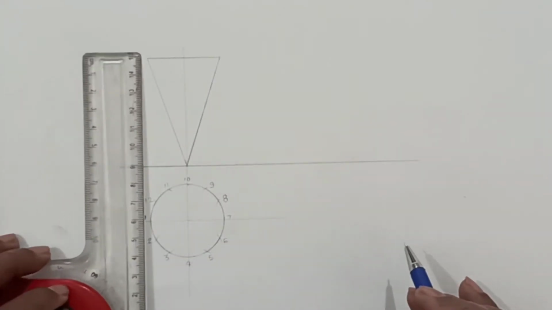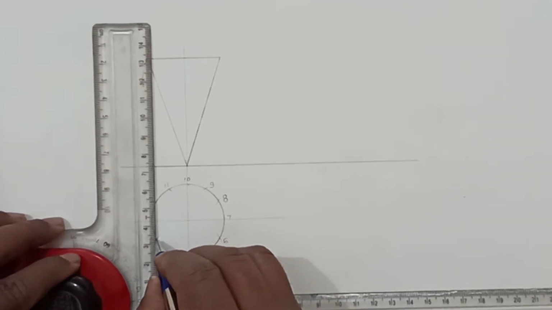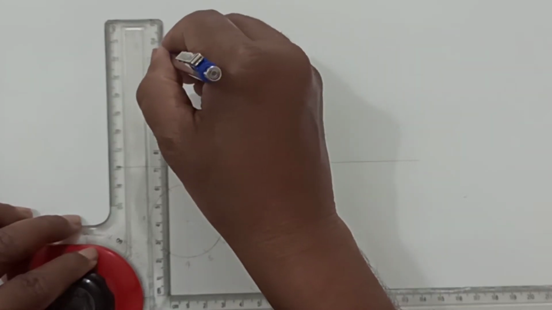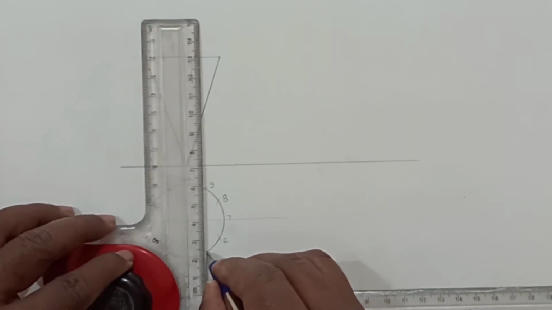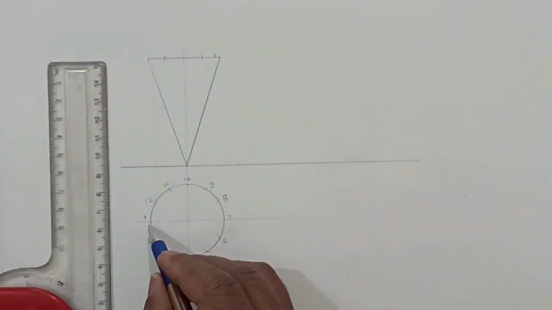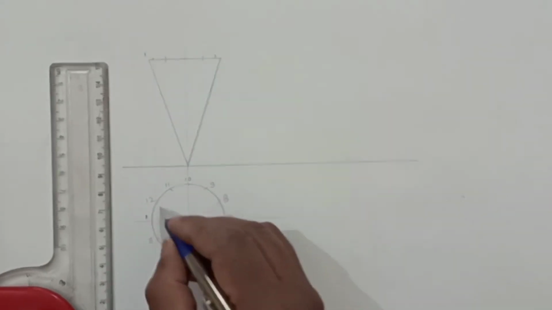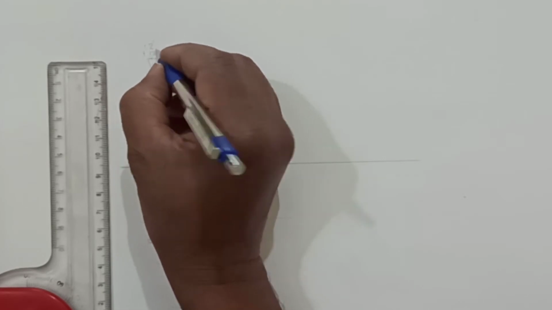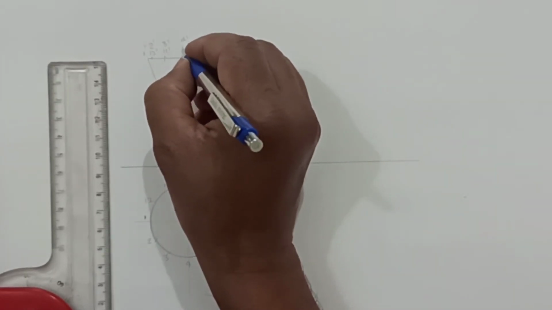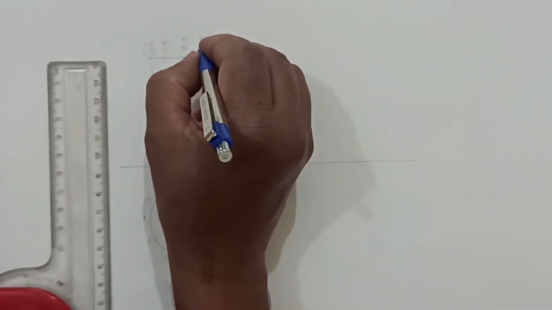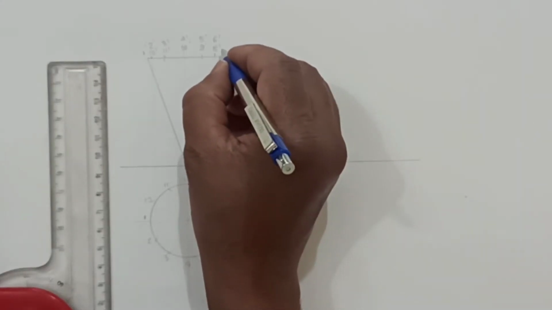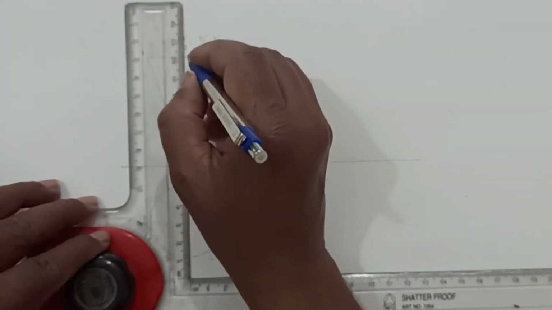Now shift all these points in the front view. So this is point 1, this is 2 and 12, this is 3 and 11, this is 4 and 10, this is 5 and 9, this is 6 and 8, and the last one is point 7. Now draw this axis.